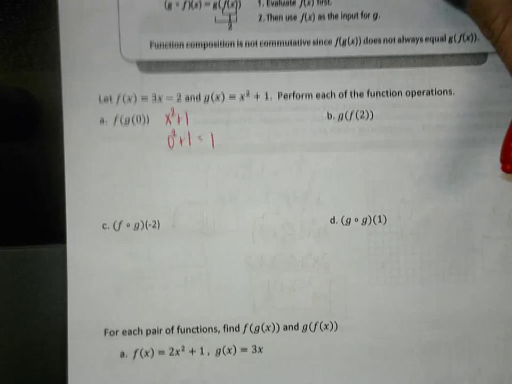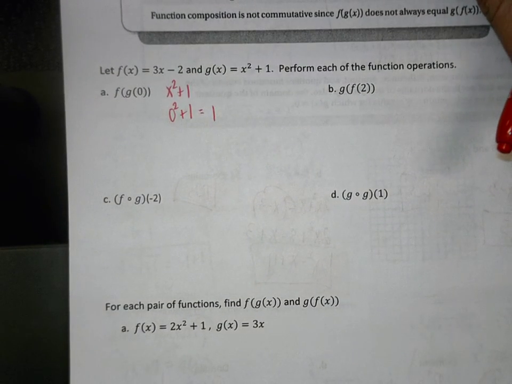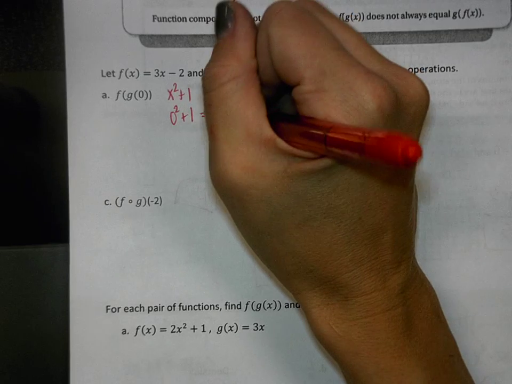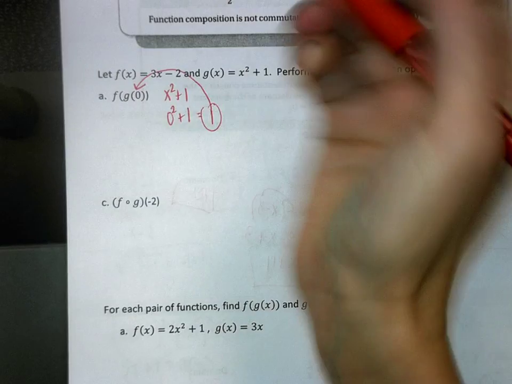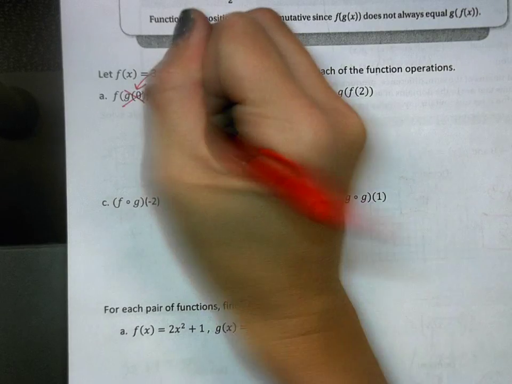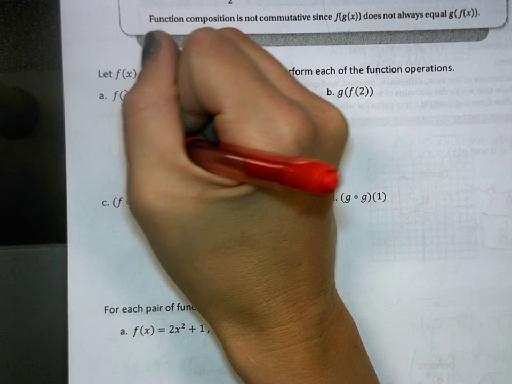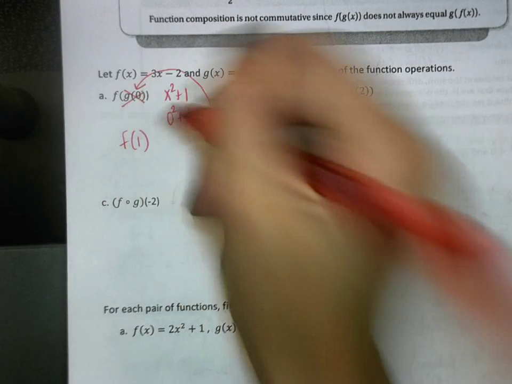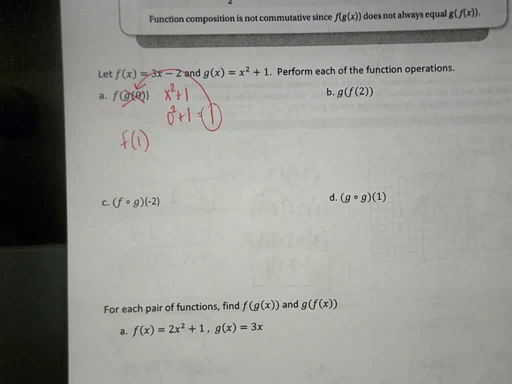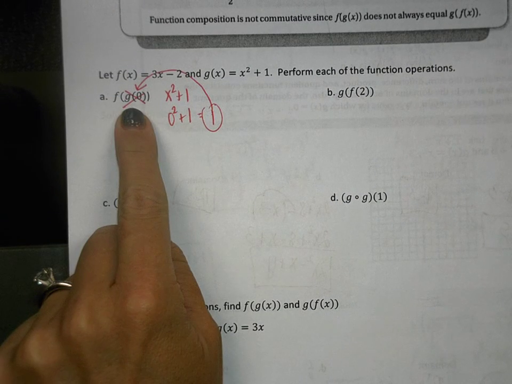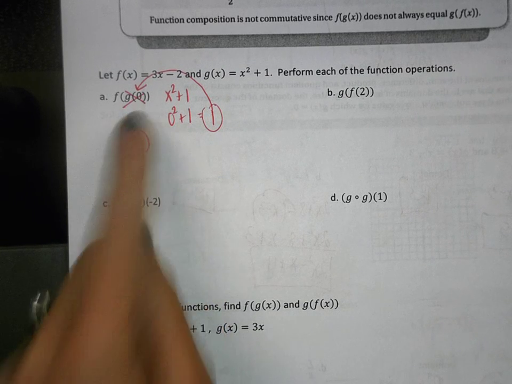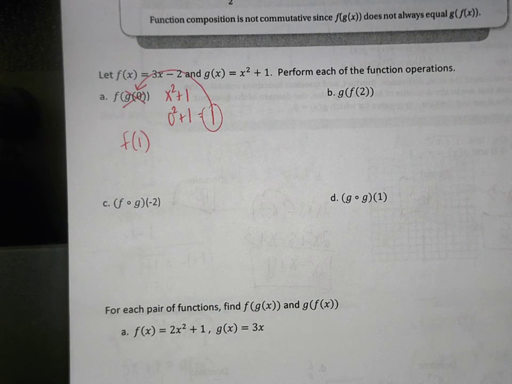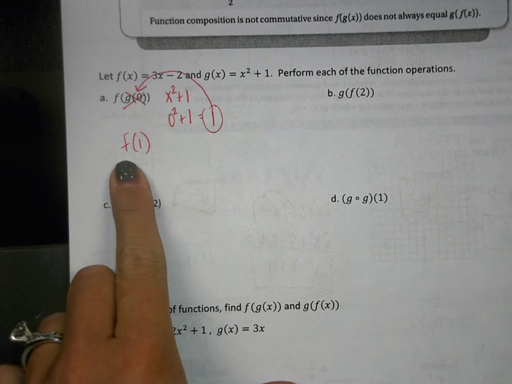Okay? And so now that I have the answer of 1, this answer is what g of 0 actually equals. So this now is going away, and we are finding the answer to f of 1 now. So it's like a two-step process. We find the answer to g, and g of 0 we found is 1. So we're going to replace g of 0 with the 1, because that's the answer, and then we're going to find f of 1.